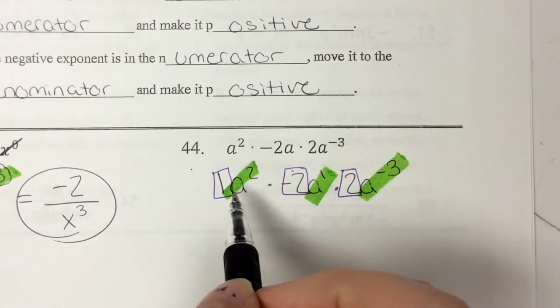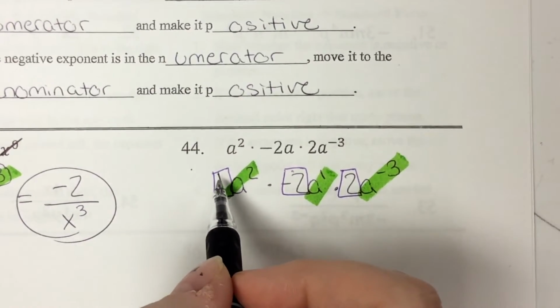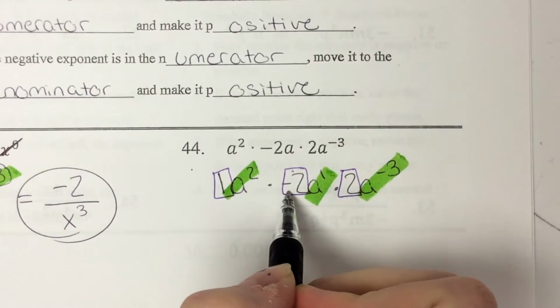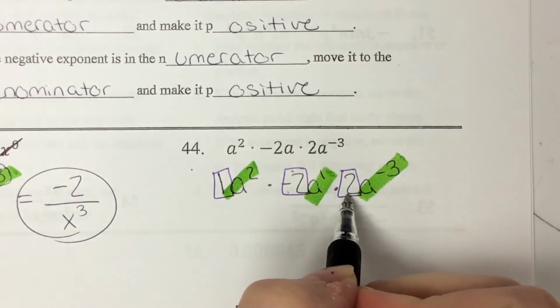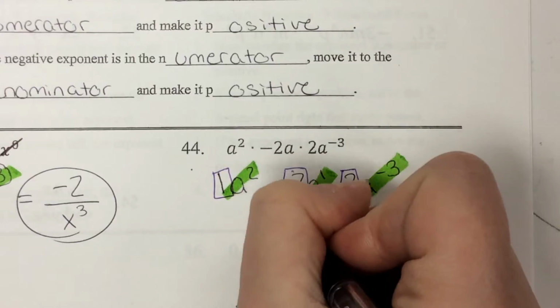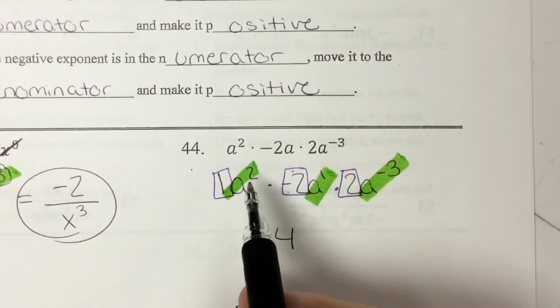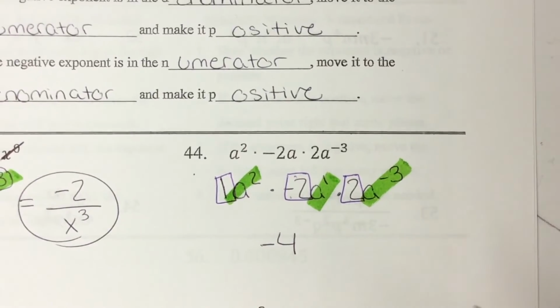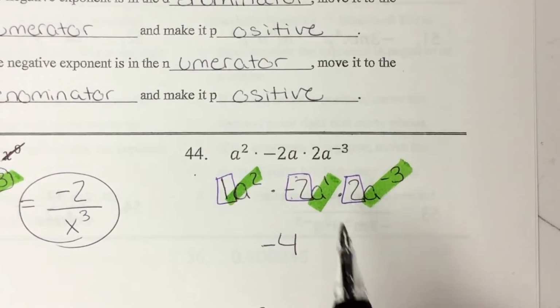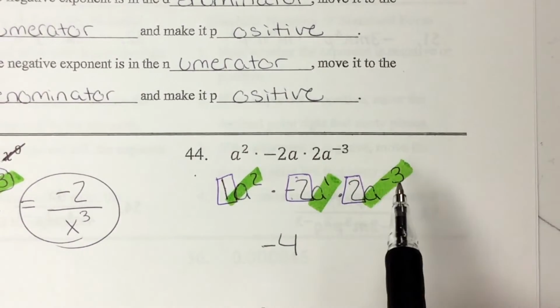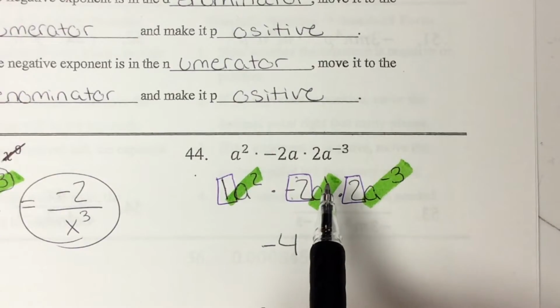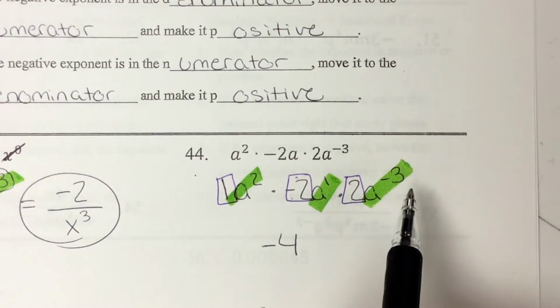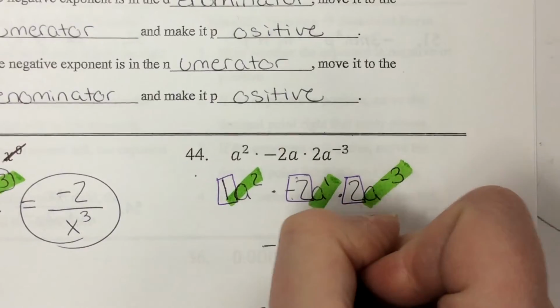So we know that we need to multiply our coefficients. So we have 1 and negative 2 gives me negative 2, times 2 is going to be negative 4. And then my base and exponent, remember when you're multiplying, the product property, that was the very first one we learned, you need to add the exponent. So 2 plus 1 is 3, minus 3 is going to be 0.